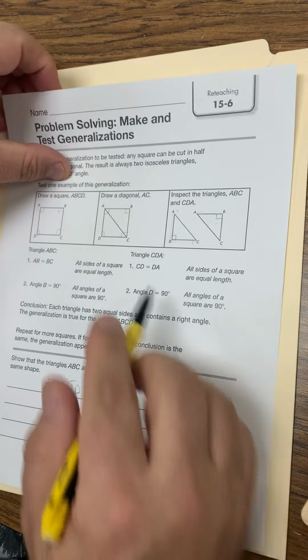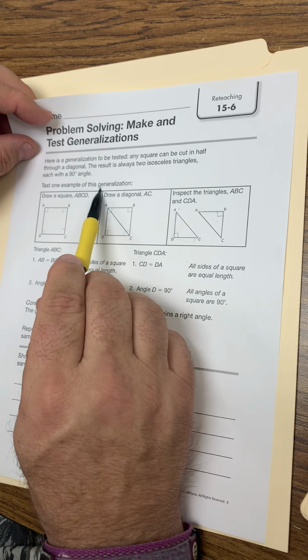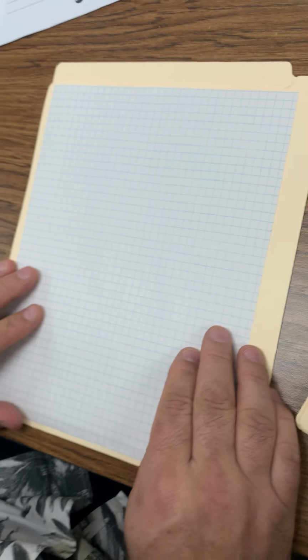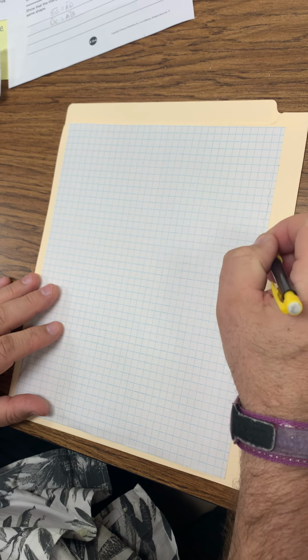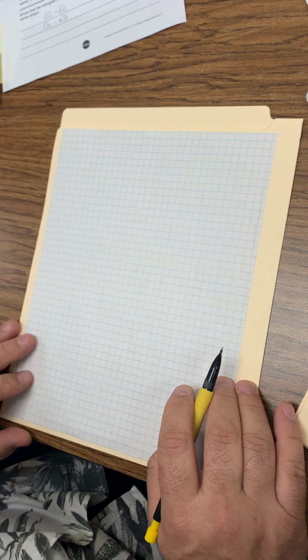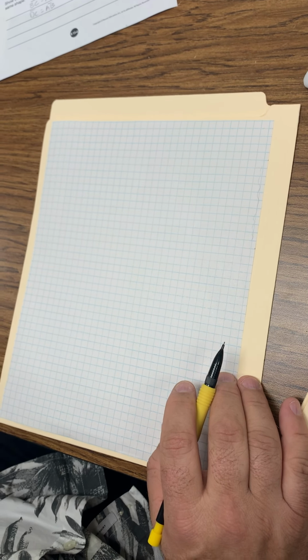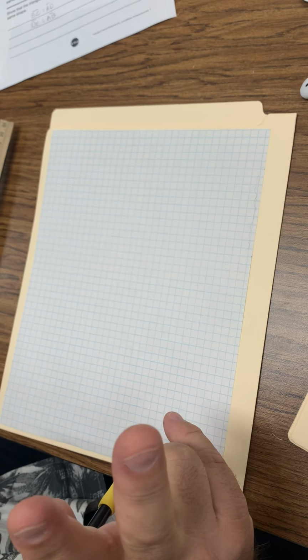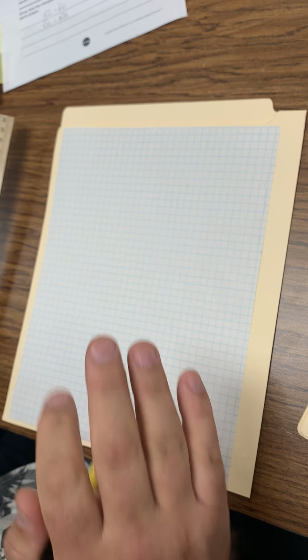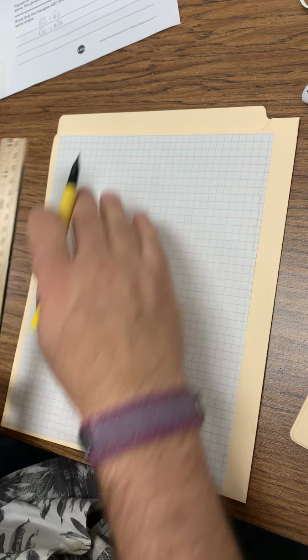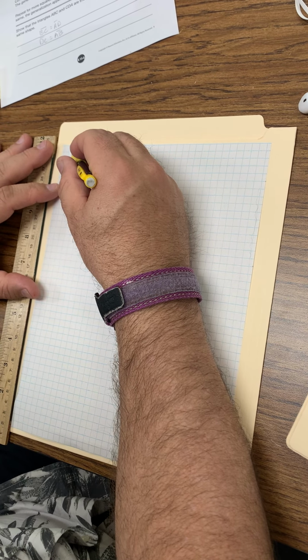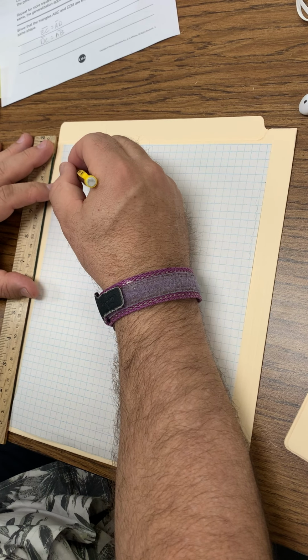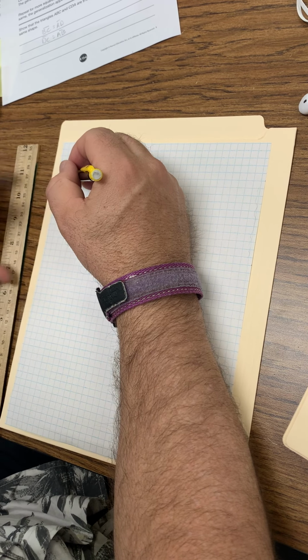Now, I do want to go on to testing this generalization with the graph paper. So what you're going to do is take this graph paper, and I do want you to take your time. Don't just draw really bad lines on top of the grid. I want you to make 2 squares and 2 rectangles, and you should have more than enough space. Don't make them huge. But let's make 1 square, 1, 2, 3, 4, 5, 6. So we're going to make it 6 by 6.